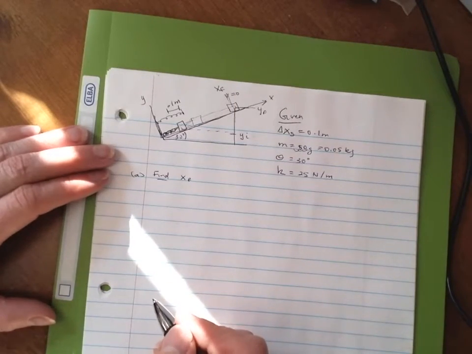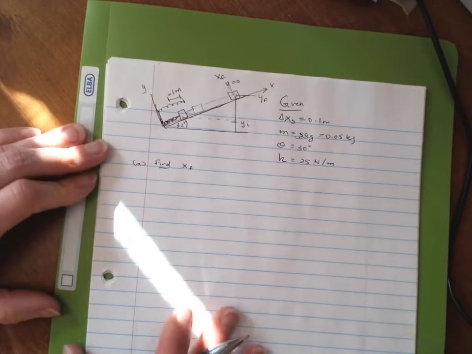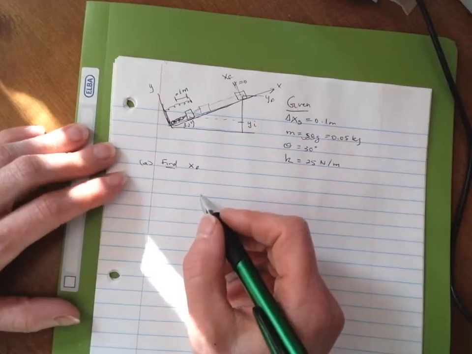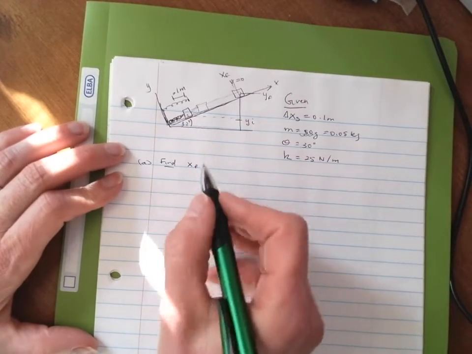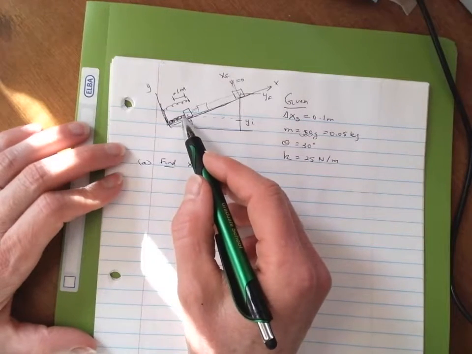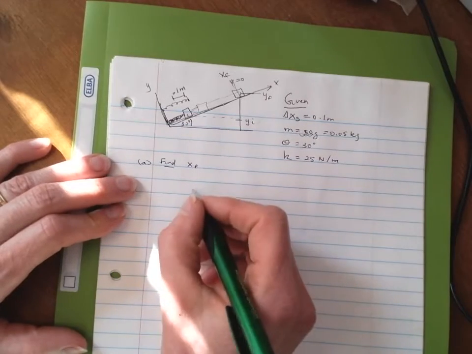Okay, so it says it's ice and there's no friction, so we can use conservation of energy here, especially with the spring and the sliding and all these different things going on. So let's think about what our energy is initially. The different kinds of energy that we could have: we have spring potential energy, kinetic energy, and gravitational potential energy.